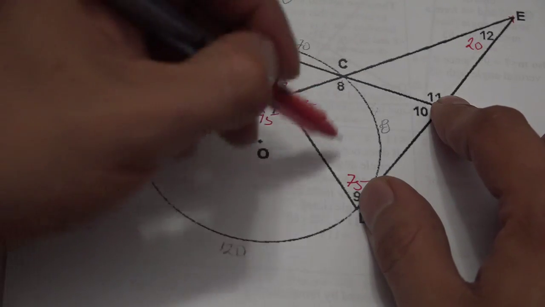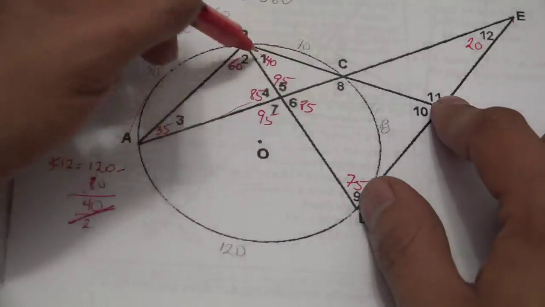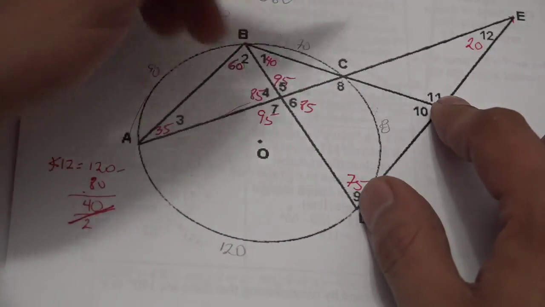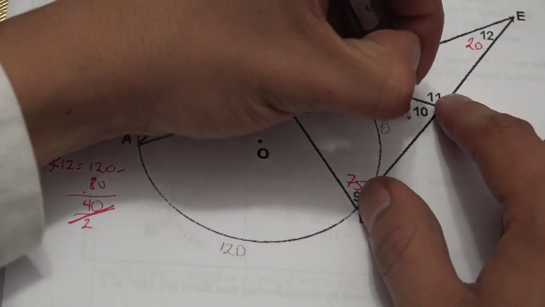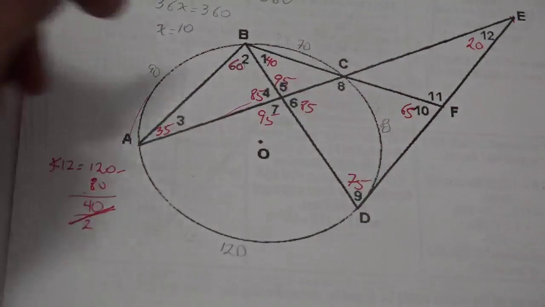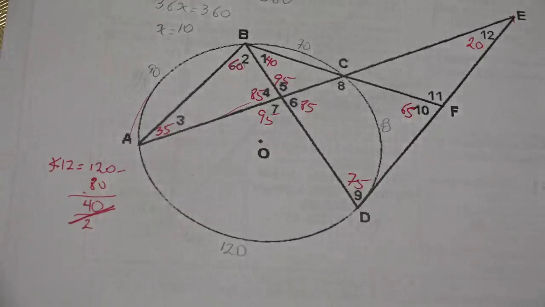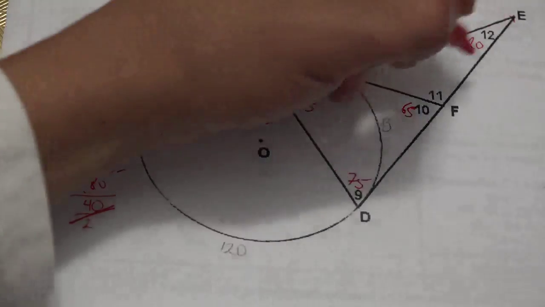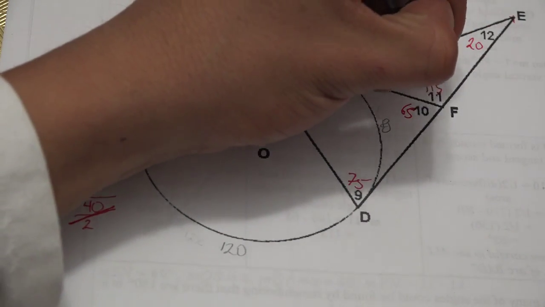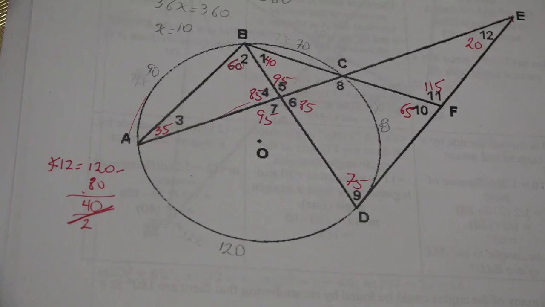So the sum in this triangle is 180. If this is 115, the sum of these two is 115, then this angle 10 must be 65. And now, because this is a straight line, angle number 11 must be 115.